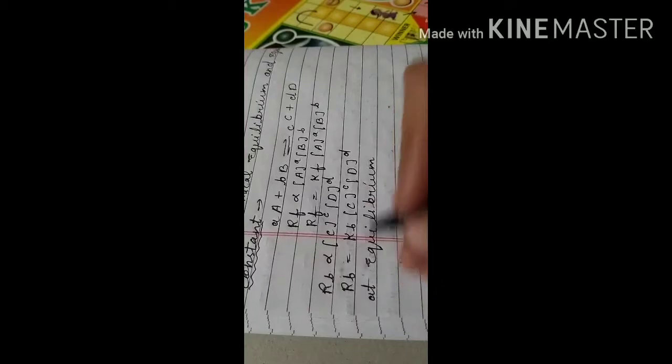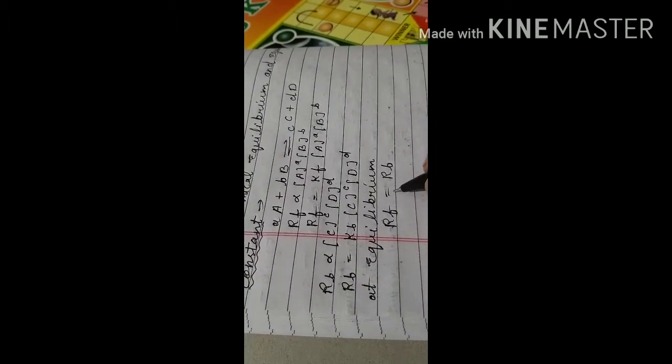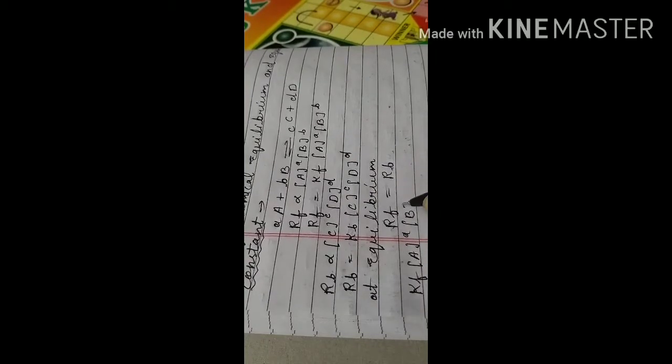At equilibrium, we must know that at the condition of equilibrium, RF is equal to RB, that means the rate of forward reaction gets equal to the rate of backward reaction. So you can write here KF, A raised to the power a, B raised to the power b, is equal to KB, C raised to the power c, and D raised to the power d.